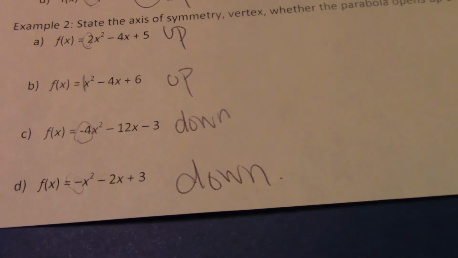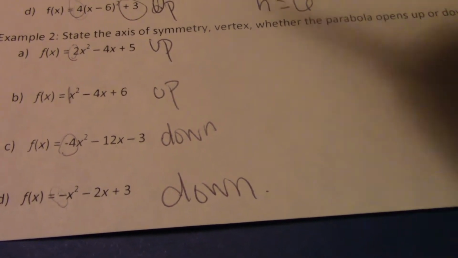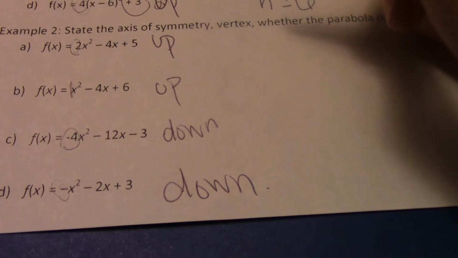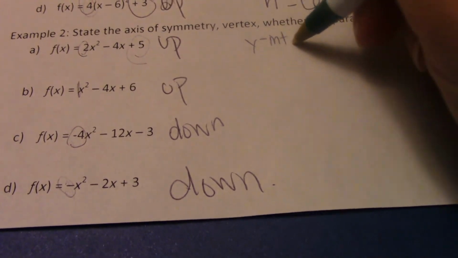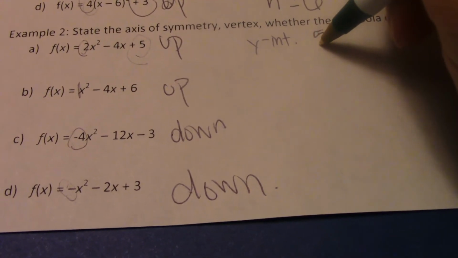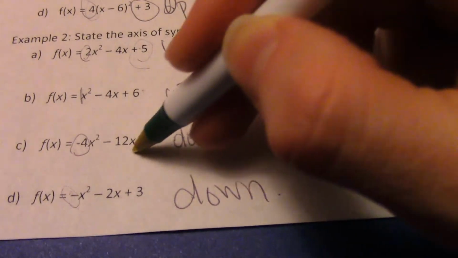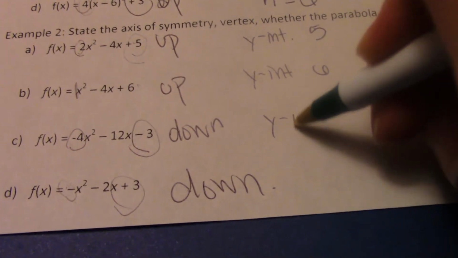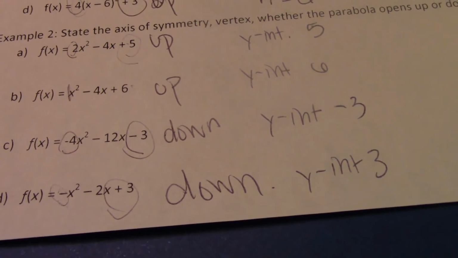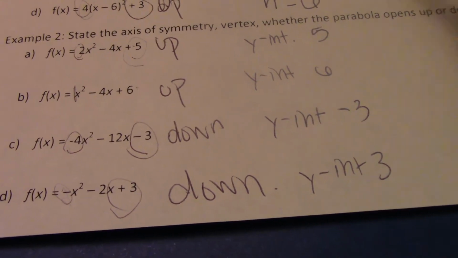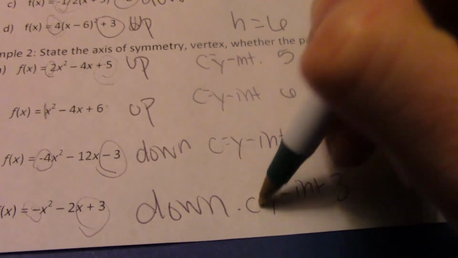Okay, now your y-intercept, your C here, is going to be 5, because it's your back number. Your y-intercept is 6 because it's your back number. Negative 3 and positive 3. Or if you wanted to write C equals instead of y-intercept, you could do that.